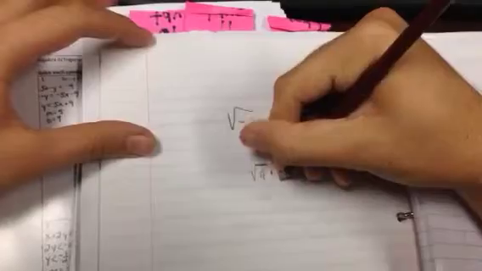Let's try something a little more difficult. Normally, this problem would boil down to a simple simplification, such as the square root of 4 multiplied by the square root of 6. But since this is negative, we have to place a negative square root right beside it.